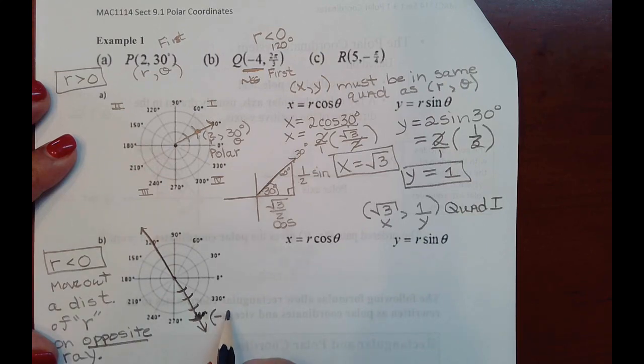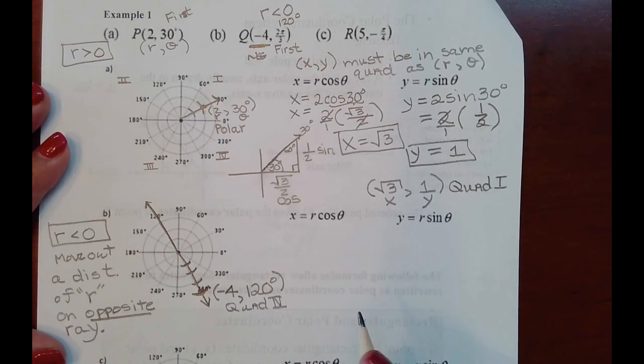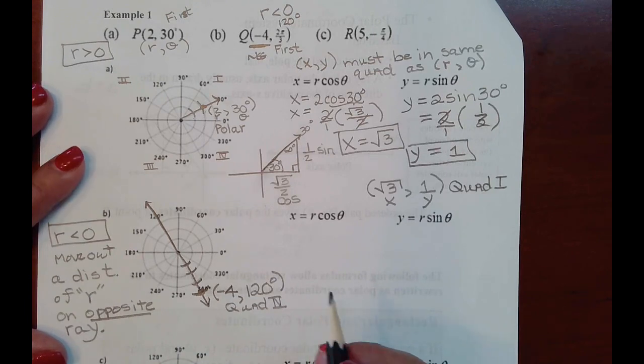This would represent an R value of -4, and a theta of 120. Notice that you end up in quad 4 here. So therefore, when you go to figure out x and y, it better have signs that would put you in quad 4. Okay, so let's make sure. We'll check that before giving our final answer.